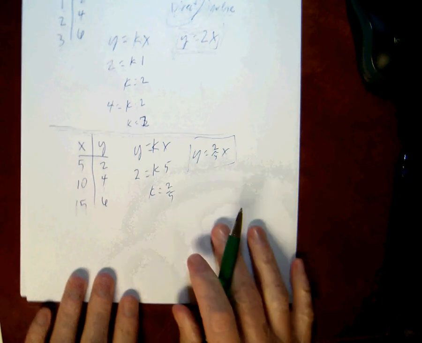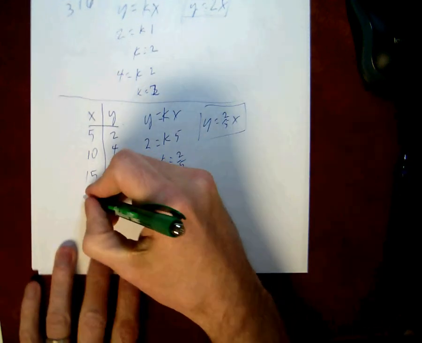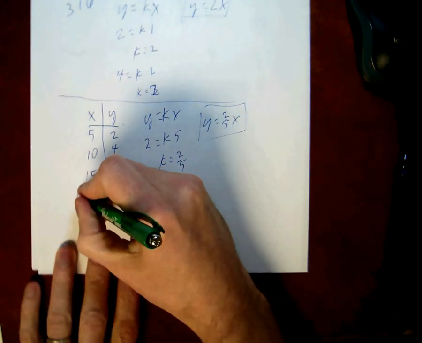Here's an application. I want everyone to write this chart.